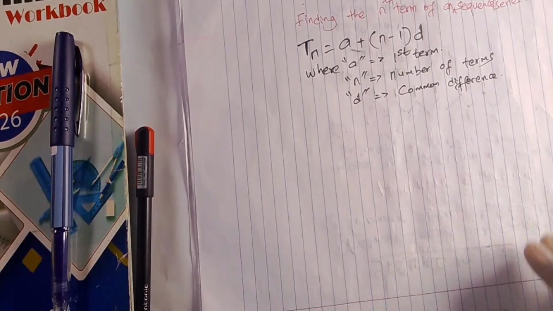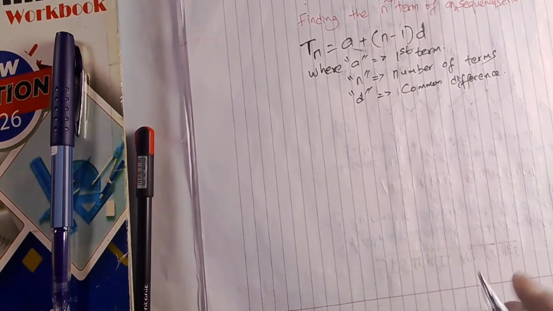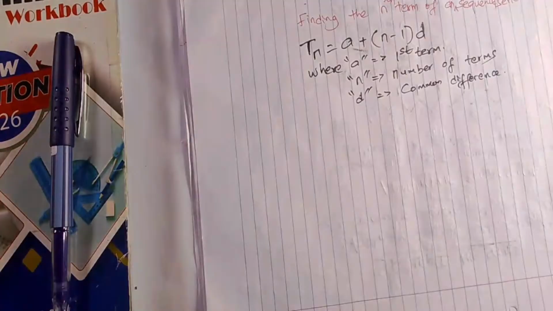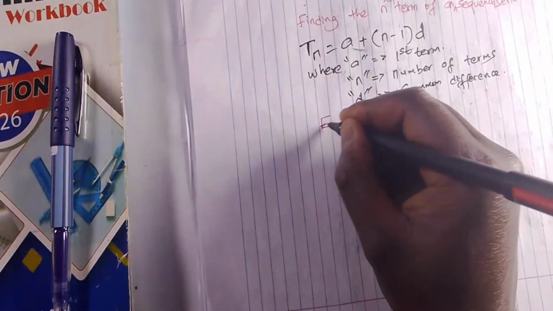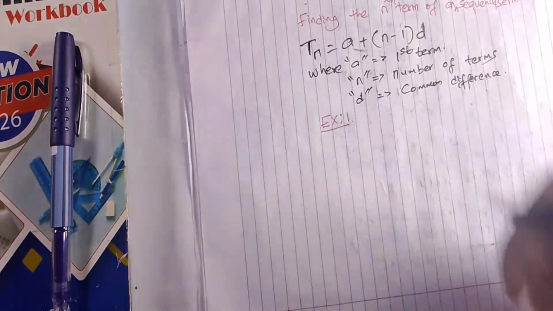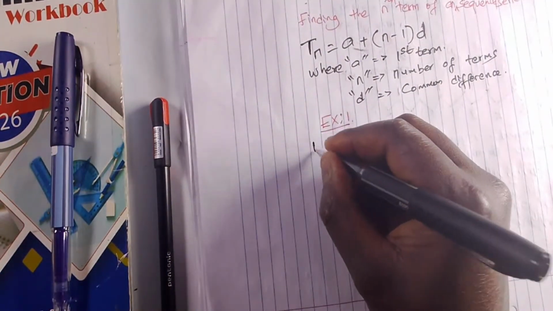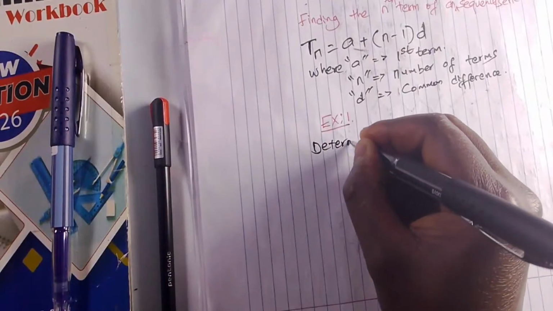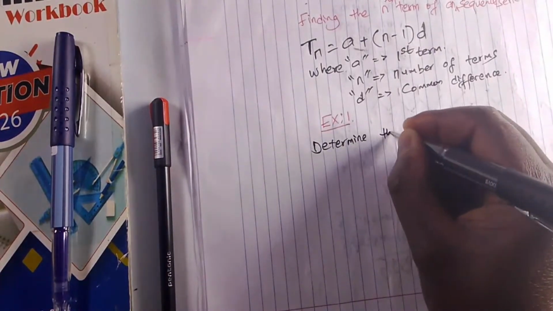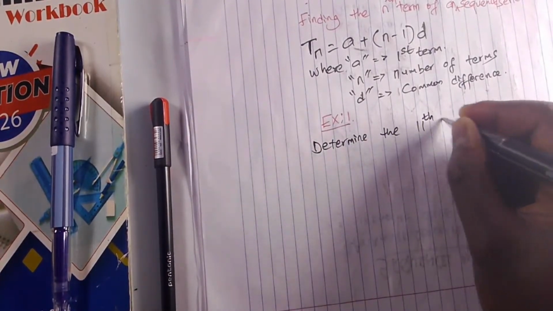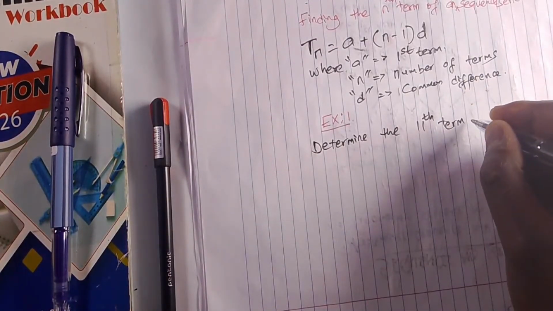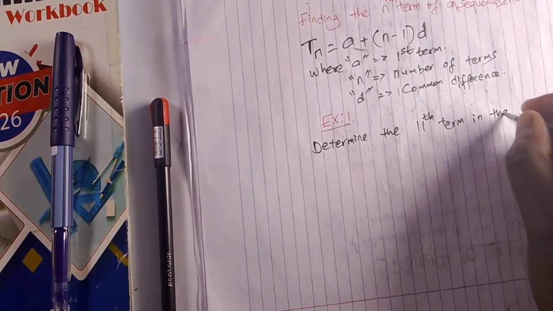So with that, if we have been given an example: determine the 11th term in the sequence below.